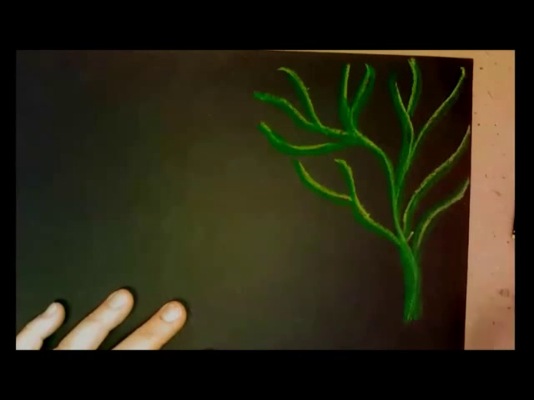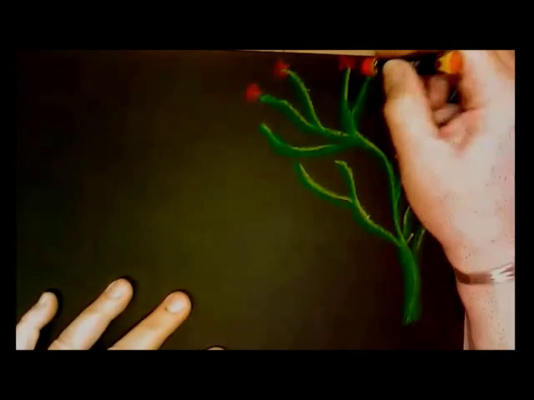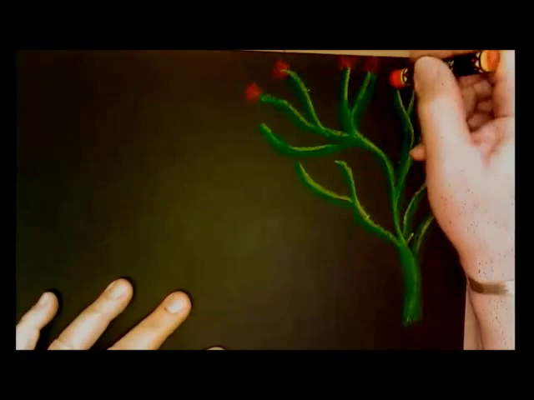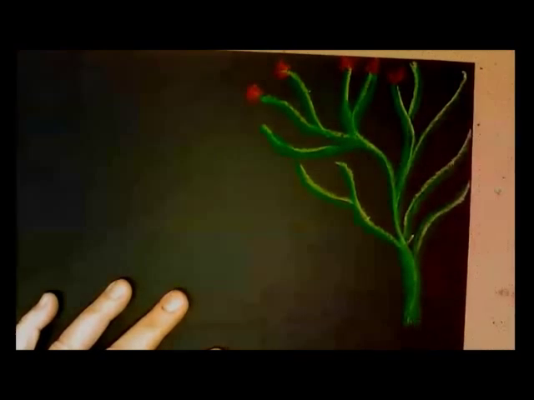I think on this one, I'm just going to add some little flowers on the ends, make it look kind of cute. Kind of reminds me of those little plants that grow in New Mexico and Arizona. They have little red flowers on the end, so that's what I'm going to add to it. Little here and there.